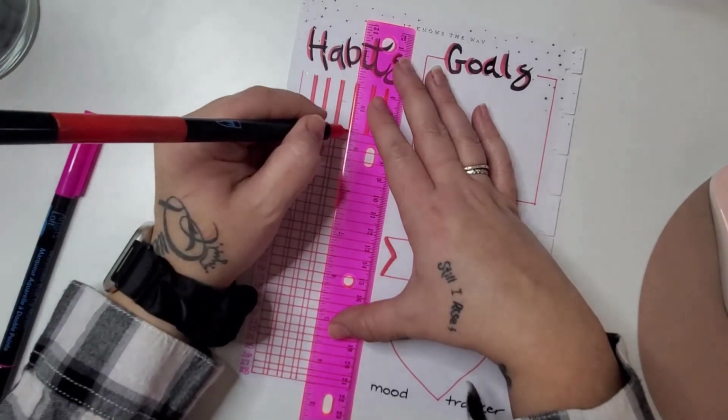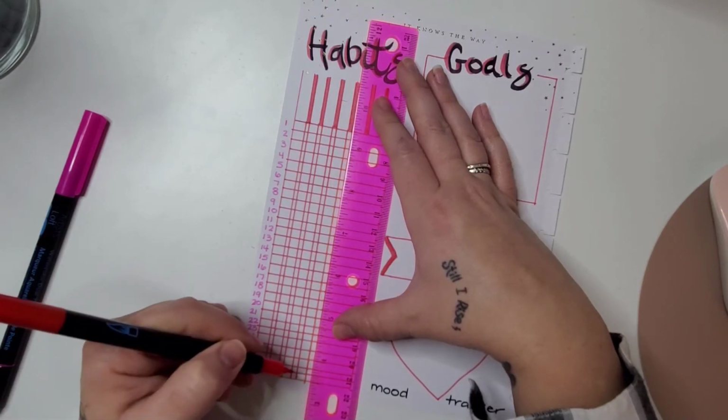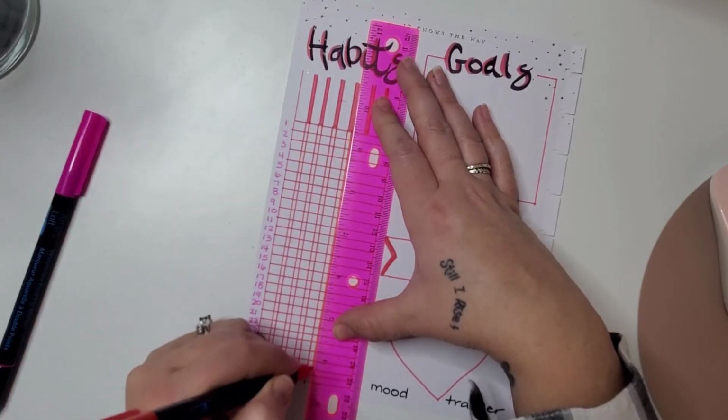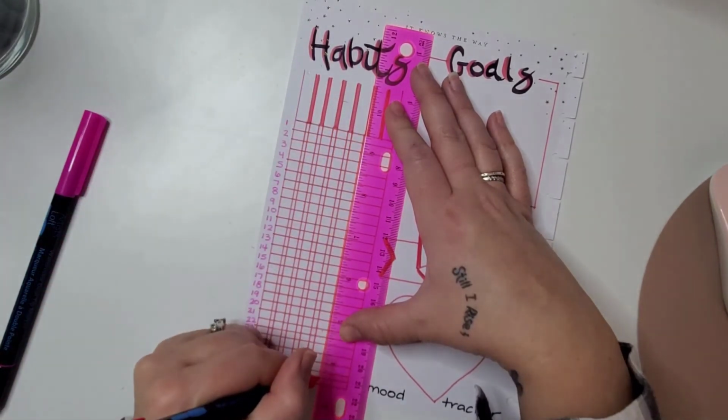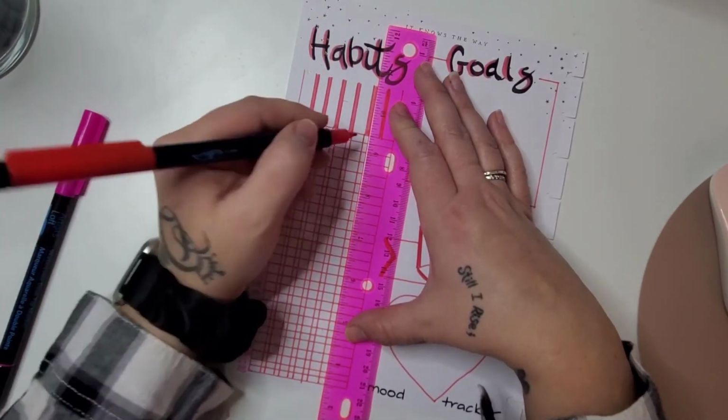Anyways, that's my little story time while I try to maneuver this, which was a lot more work than I anticipated. So I better use this.